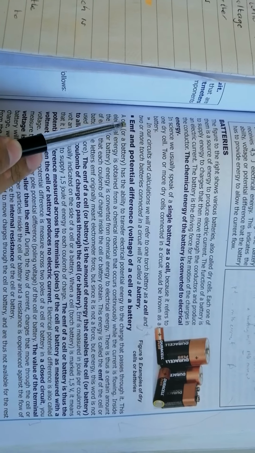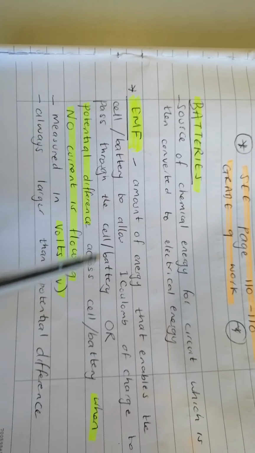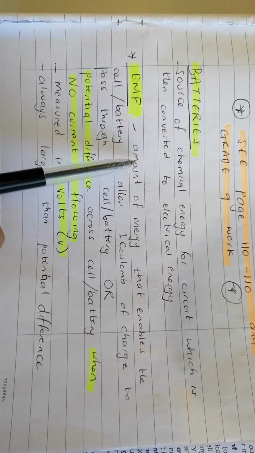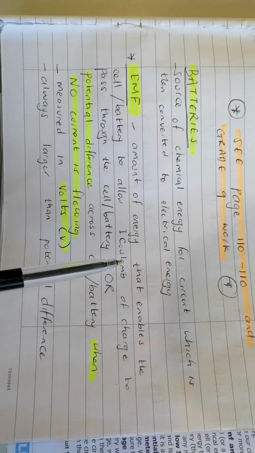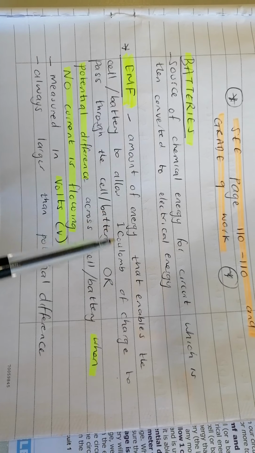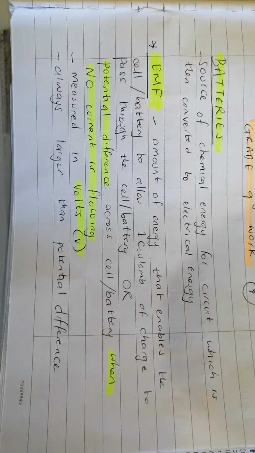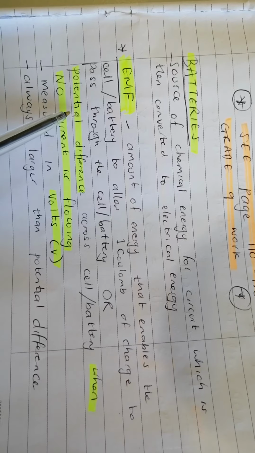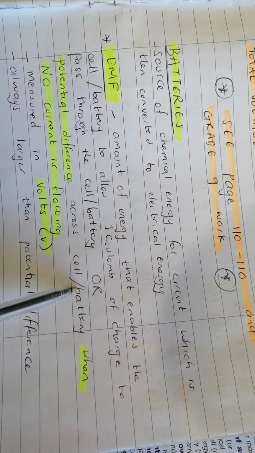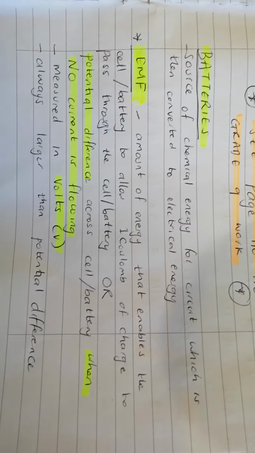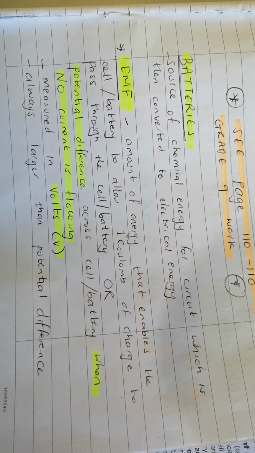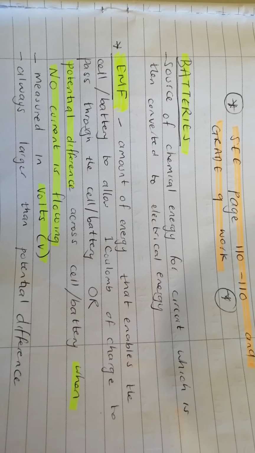Now, another new thing we are going to learn about is what we call EMF. Here is a definition. There's actually two definitions. The one definition is EMF is the amount of energy that enables the cell or battery to allow 1 coulomb of charge to pass through the cell or battery. Or another more practical definition of EMF is it is the potential difference across the cell or battery when no current is flowing. Now EMF, you will hear it sometimes, it is almost the same as potential difference or voltage.